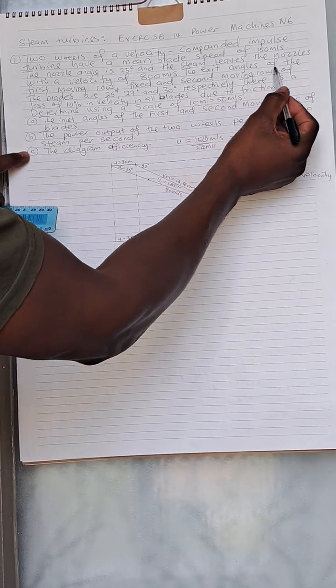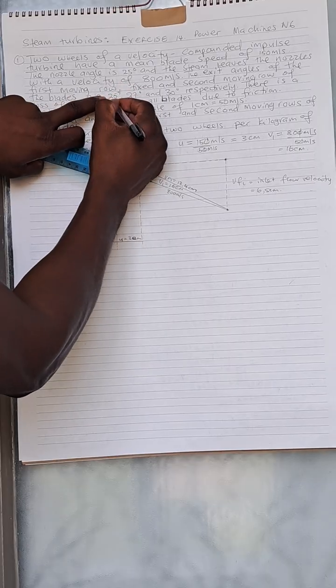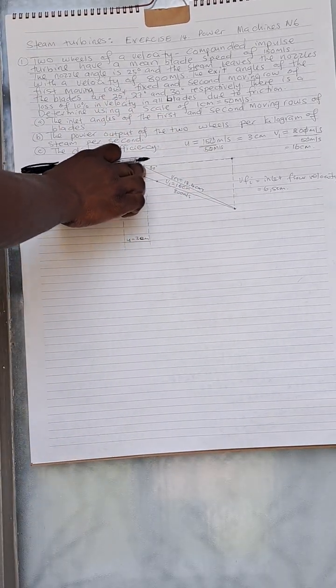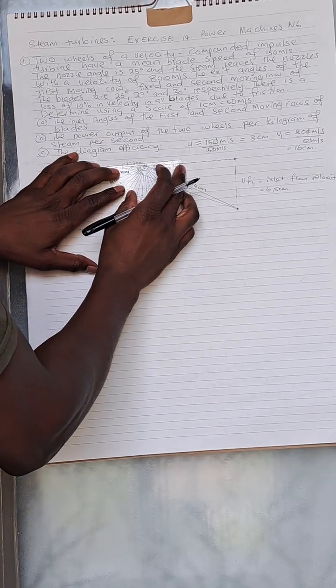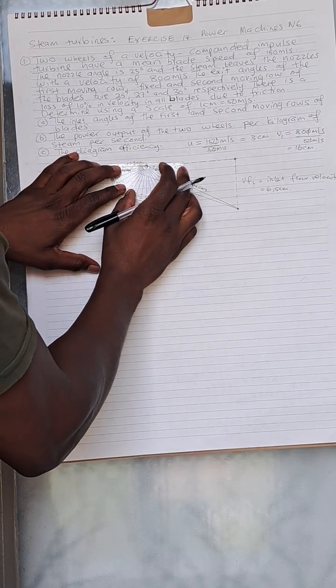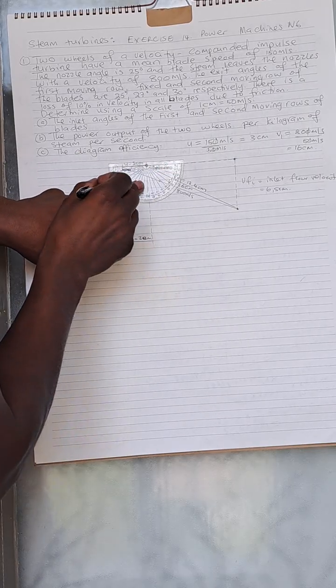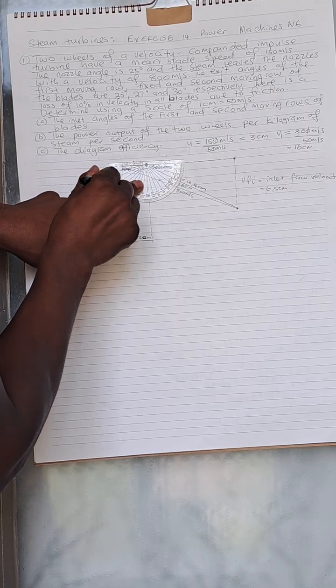The exit angle of the first moving row, so you come here, you highlight, this is 25. At this point, you once again take your protractor, you mark an exit angle of 25. So our 25 is at a point like this.